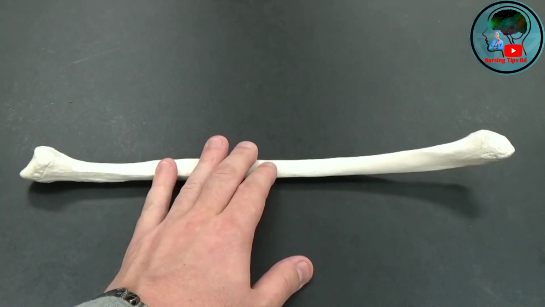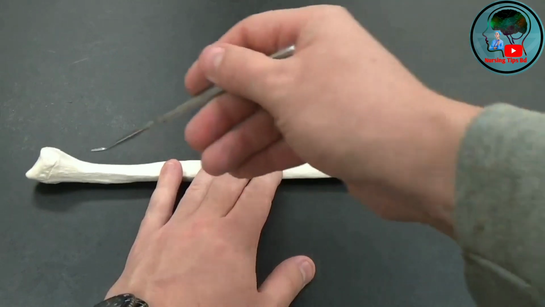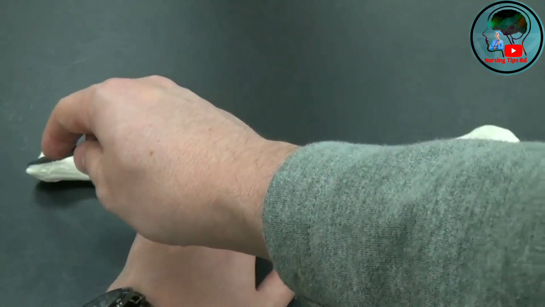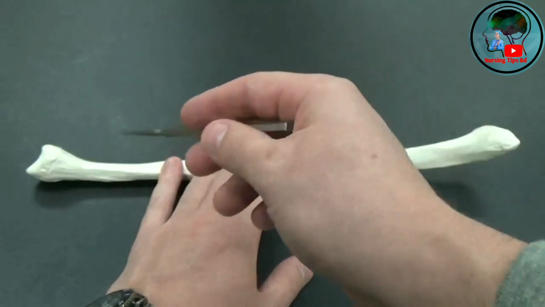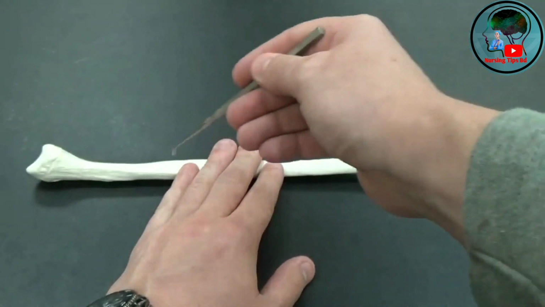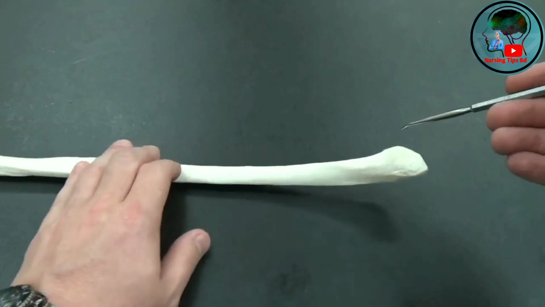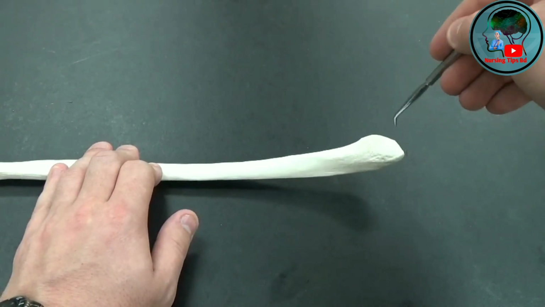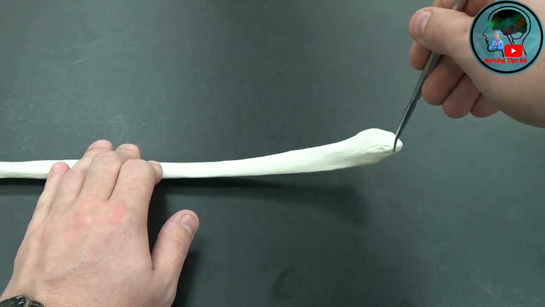Okay, this is the fibula. Fibula is pretty simple. You've got the head up here. It's kind of got this U-shaped indentation, so you can distinguish it there. You've got the shaft, where my hand is. And then at the bottom here, we've got the lateral malleolus, which is the pointed part right here.